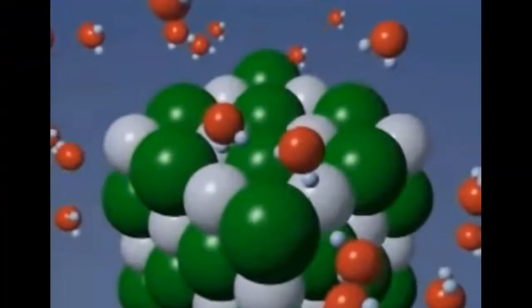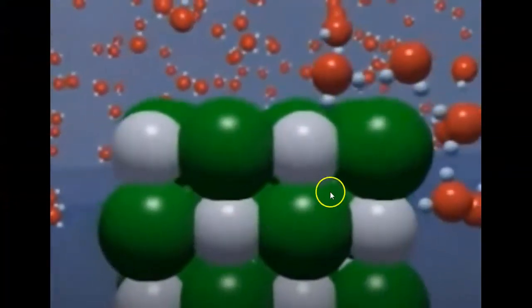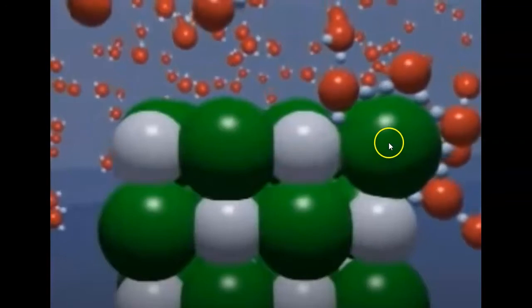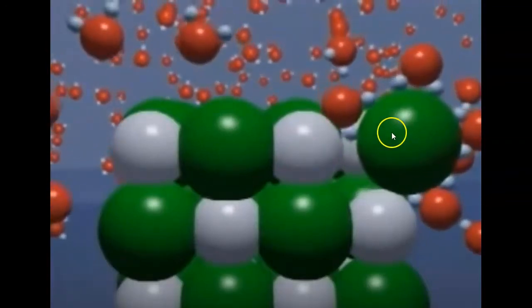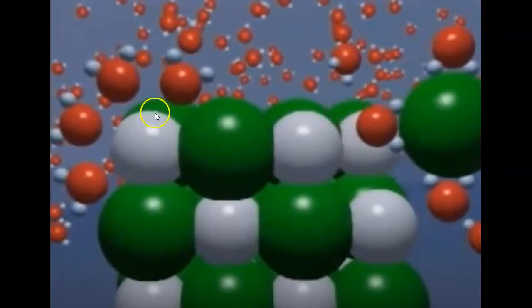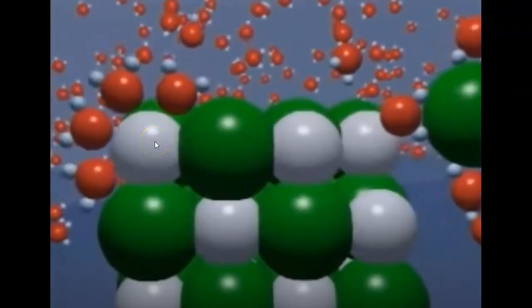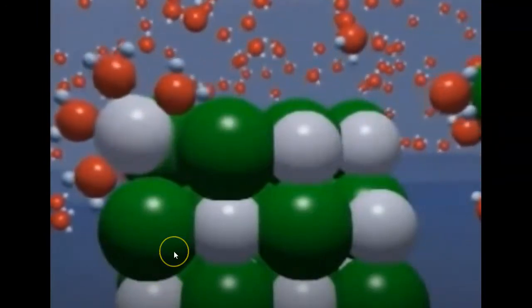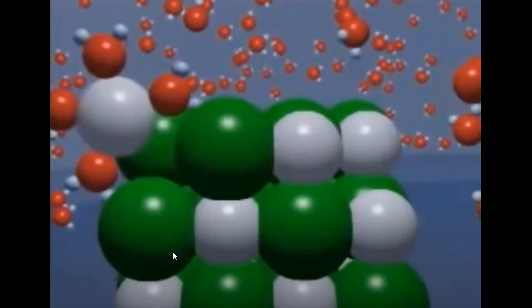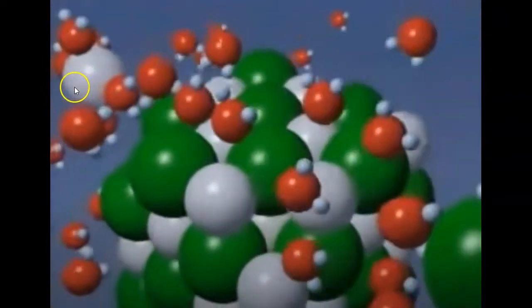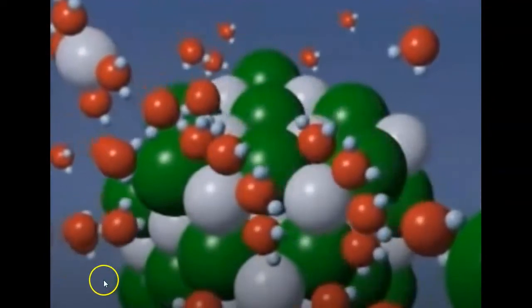So a quick visual is where some salt was put in water, and here's the positive hydrogens attaching to the negative ion of salt and then pulling it away into the water. While over here, the negative ends of water hook up with the positive ion of salt and then pull it into the water. And this is what's happening at the molecular level for dissolving. And as it pulls the ions away, that's when it disappears into the water.